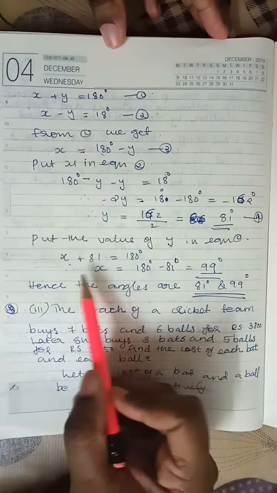This is the question. Okay. Next, the coach of a cricket team buys 7 bats and 6 balls together for 3800 rupees. So the number of bats is equal to 7, and the number of balls is equal to 6. Later she buys 3 bats and 5 balls for 1750 rupees. Find the cost of each bat and each ball.